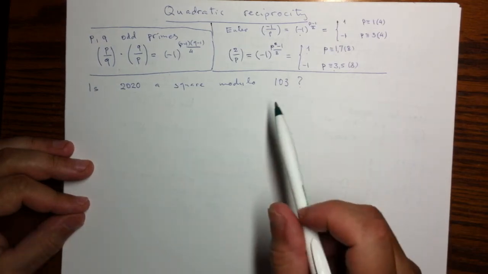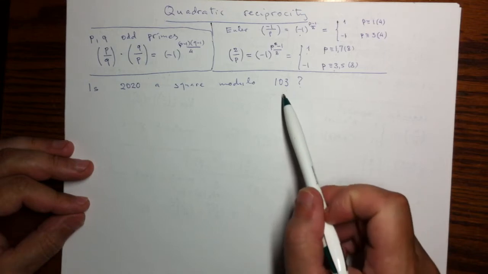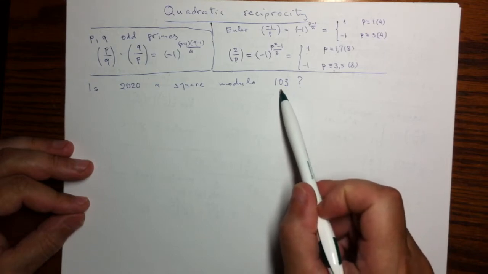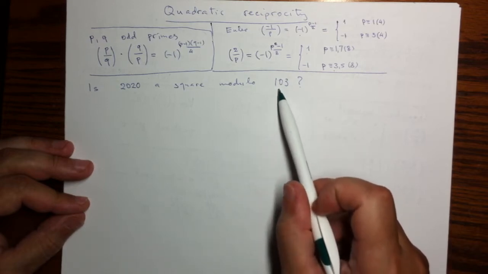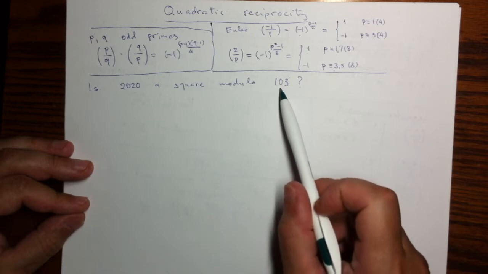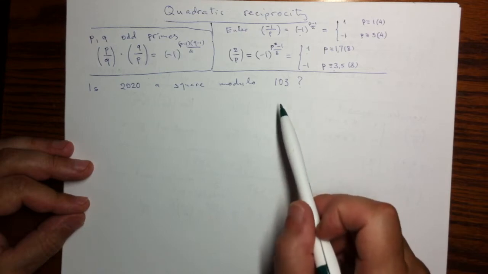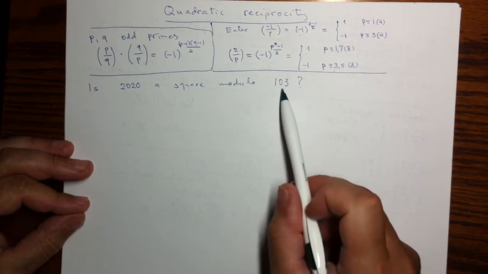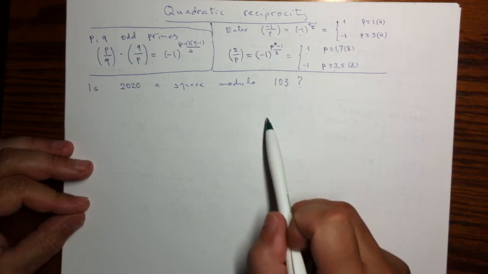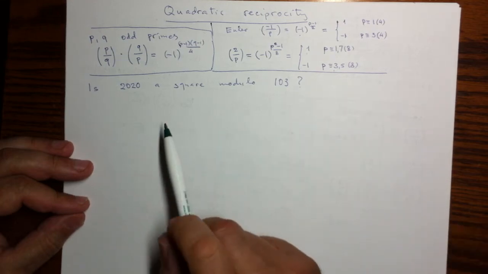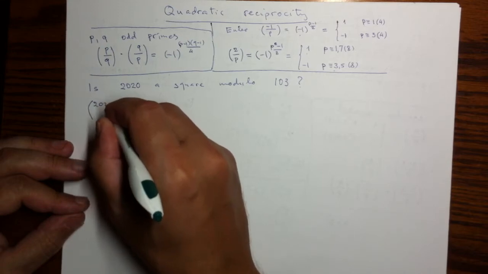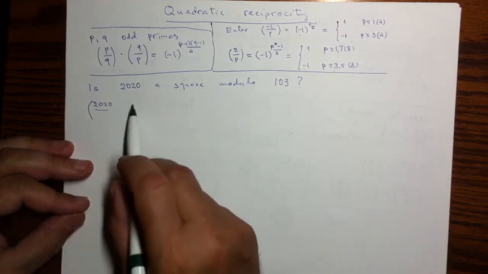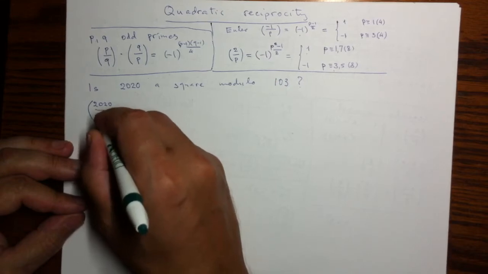So 103 is a prime because it's enough to check its divisibility by primes which are less than its square root. So up to 7 is good, and 7 doesn't divide it, right? If you take 70 out, you'll have 33 left. 33 is not divisible by 7. It is not divisible by 5, it is not divisible by 3 and by 2, obviously, so that must be a prime. And let's start computing the Legendre symbol in order to see the answer for this question.